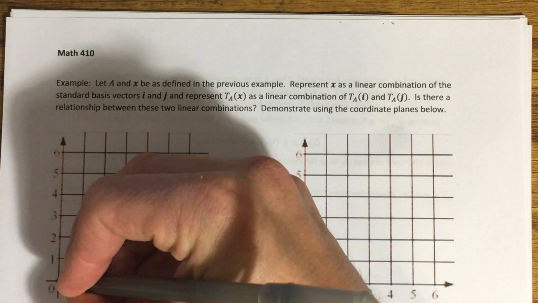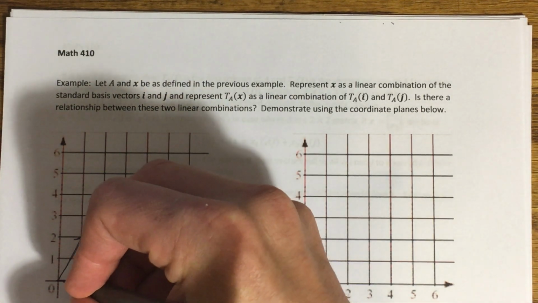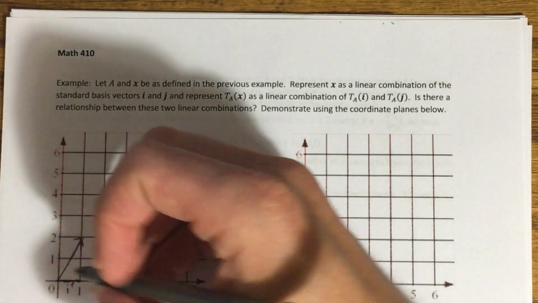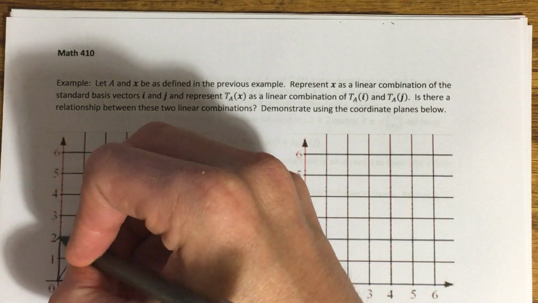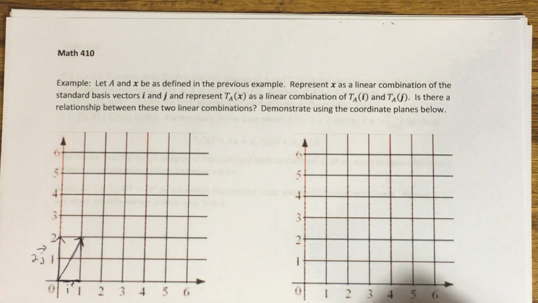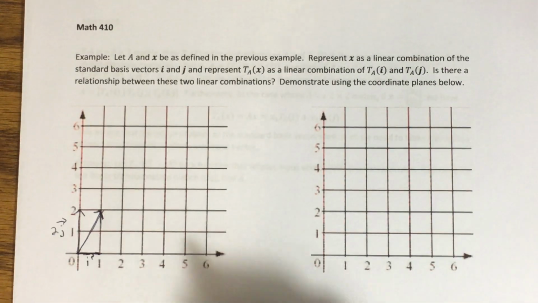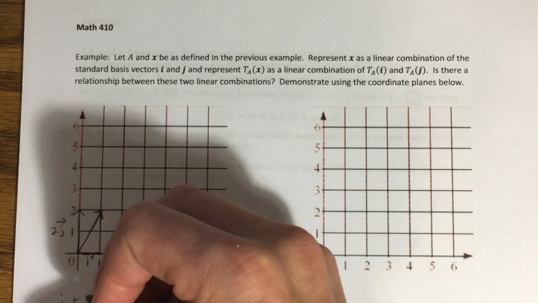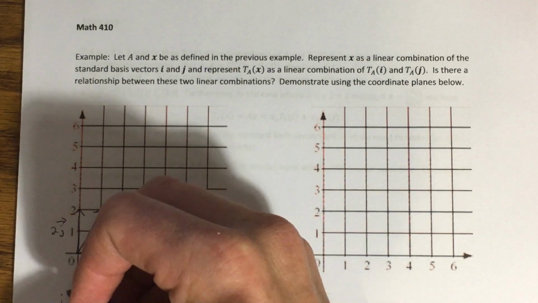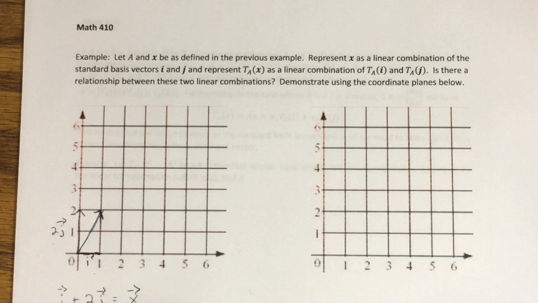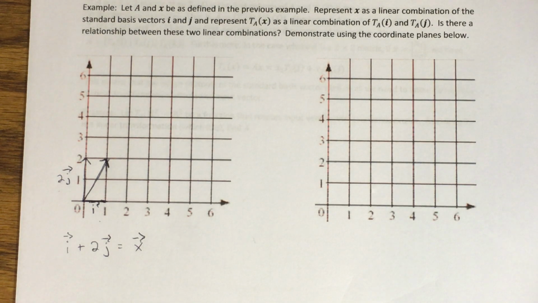So remember, this is vector i. Vector j is this guy, but if I were to look at the vector 2j, that's the vector that scales j by a factor of 2. And you can see from this picture that i plus 2j is equal to our vector x. i plus 2j equals our vector x. Okay, so what I did is I broke x down into a linear combination of our standard basis vectors, i plus 2j.